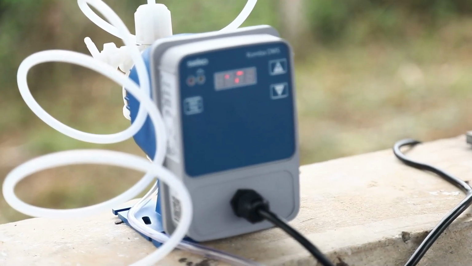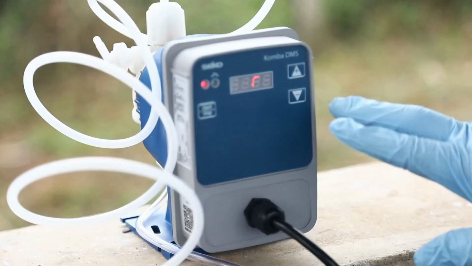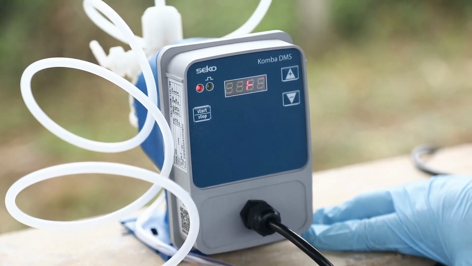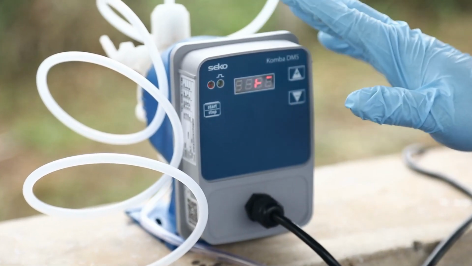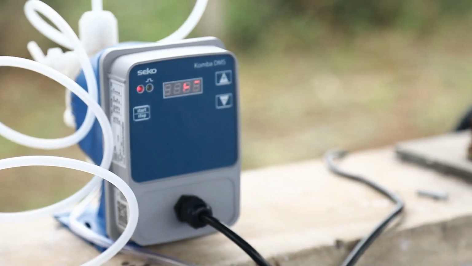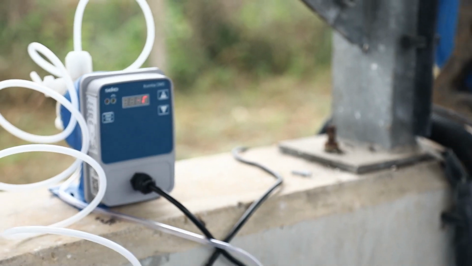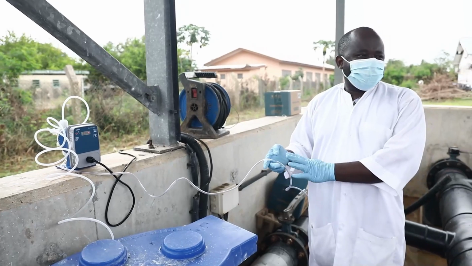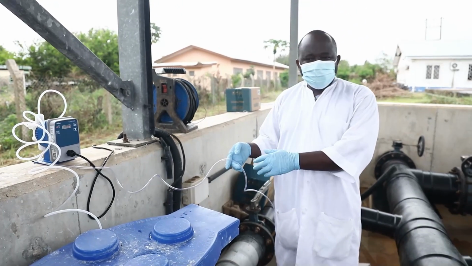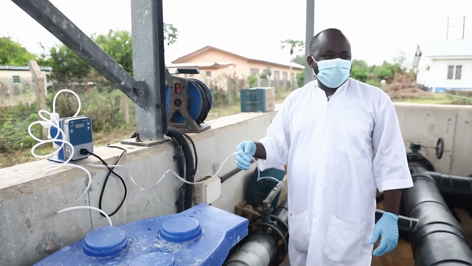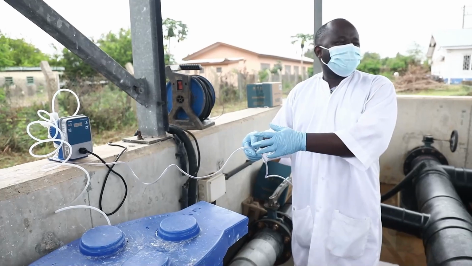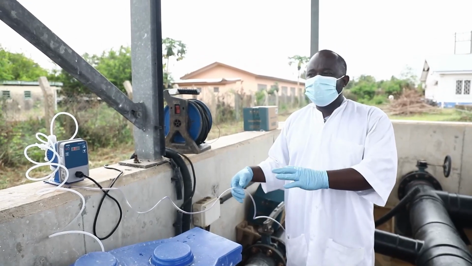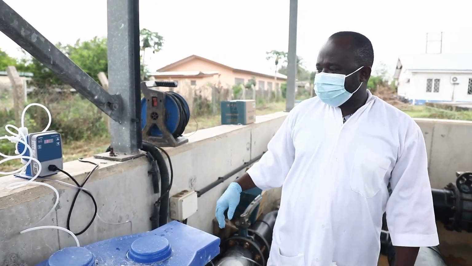Yes, so now our digital doser is connected to a power source. As you can see, it's on. So now we are going to charge the lines. Because it's a new installation, you realize that all the lines are empty. And probably there's air in there. So we are going to program the doser now, so as to eliminate all the air and fill it with the stock solution, so we can do the dosing.